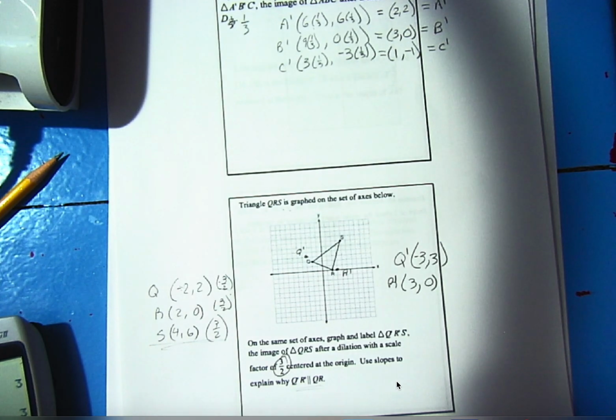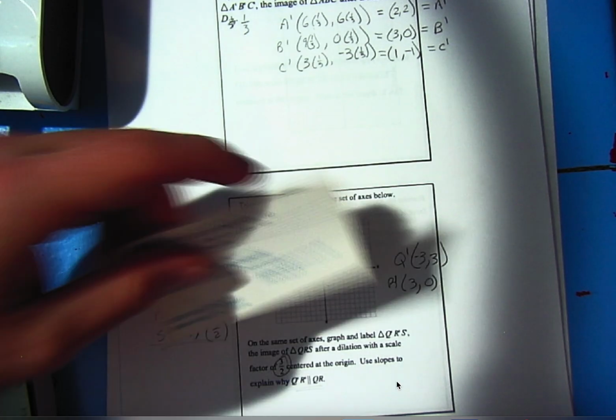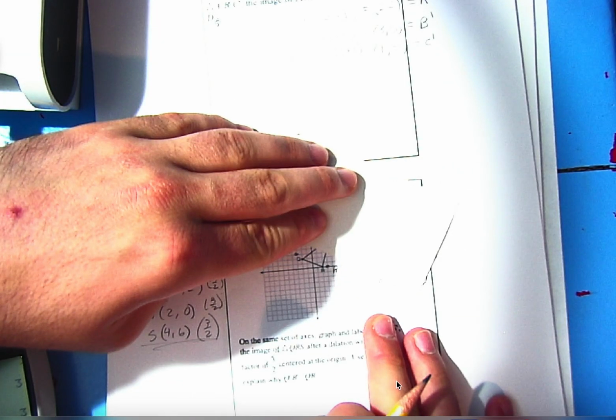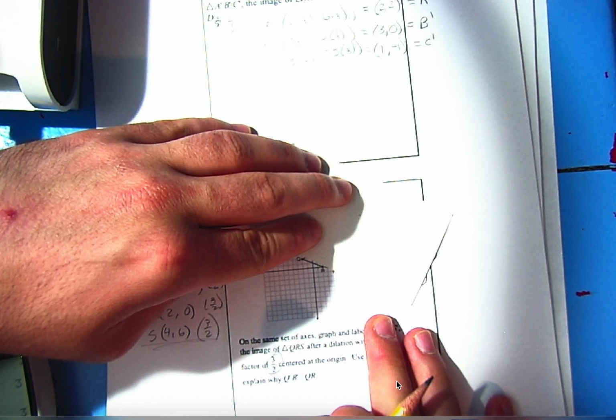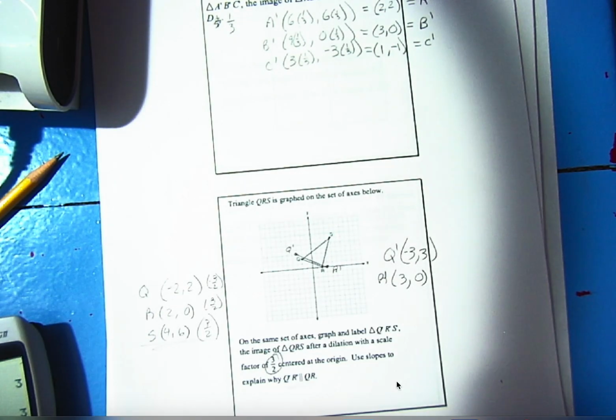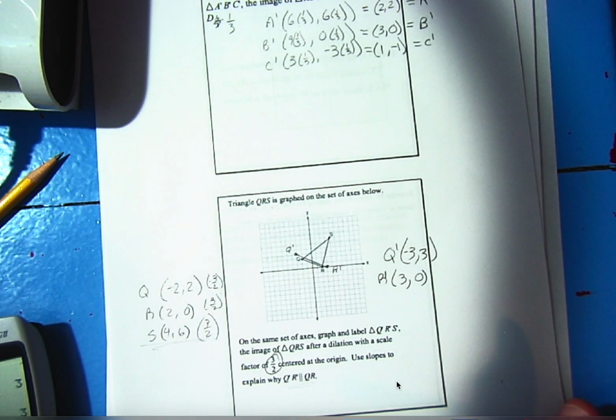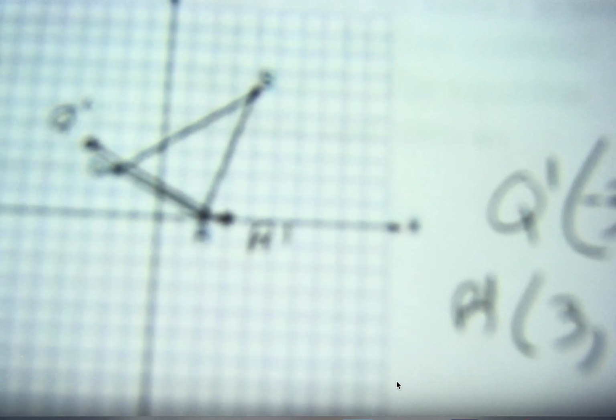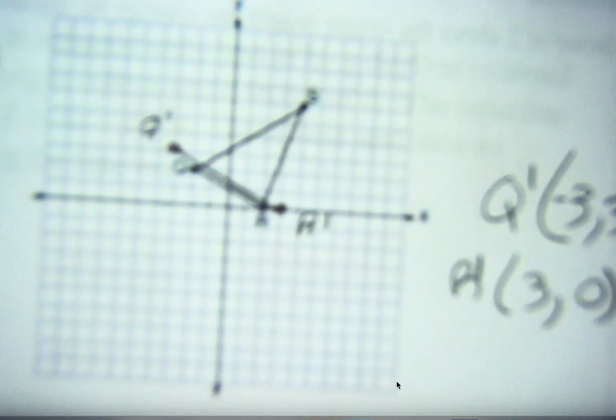What you want to do then is take a straight edge and connect those points. So, to us, they look parallel. They definitely look parallel. Let me bring it up for you a little bit. They aren't the same line. You can tell that they are different lines, but they do look parallel.